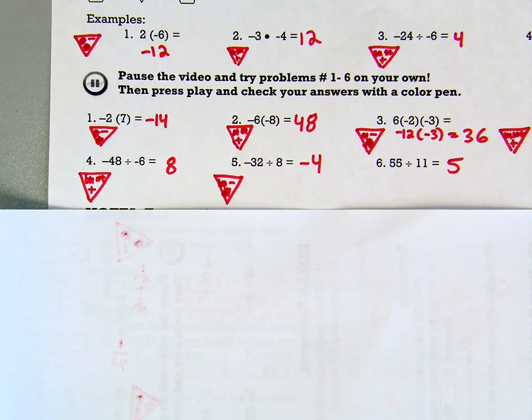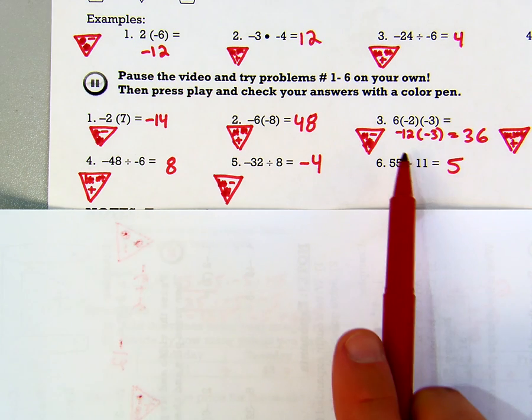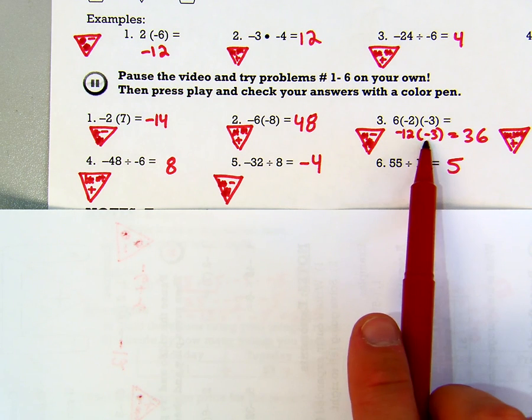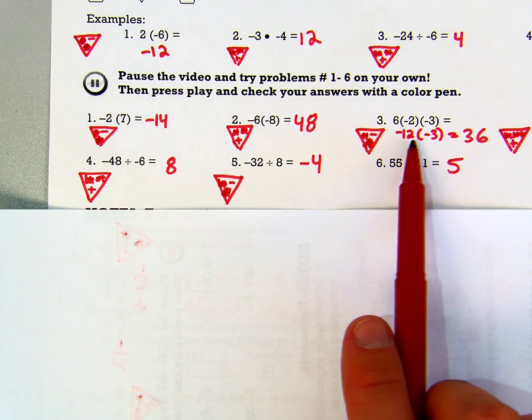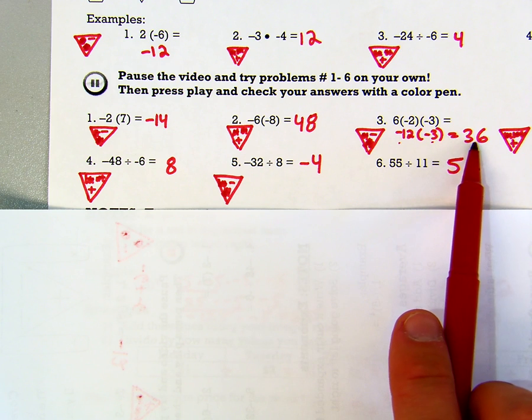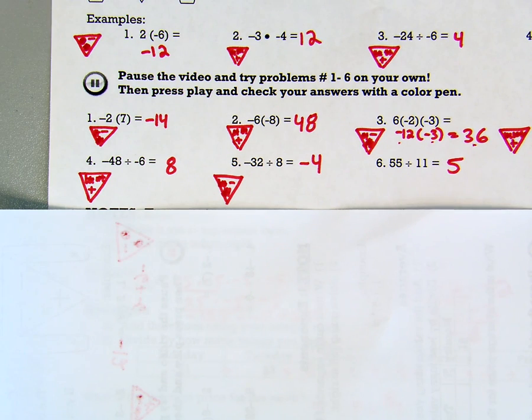Alright, so number 1, negative 12 times 7 should be negative 84. Number 2, negative 6 times negative 8. I'm multiplying 2 negatives, so my answer is going to be a positive, which is 48. Number 3, I do 6 times negative 2, which is negative 12. Then I do negative 12 times negative 3 because I brought that down. 2 negatives times each other is a positive, giving me an answer of 36.